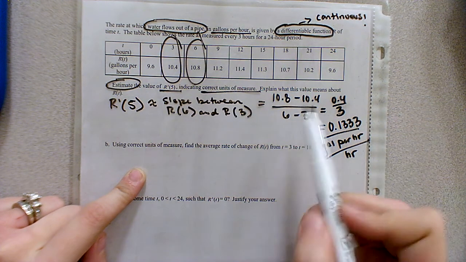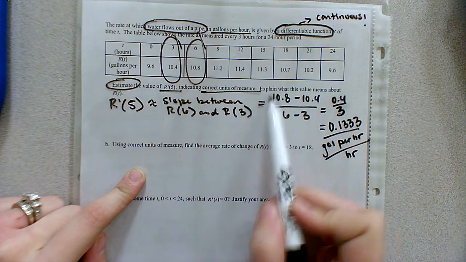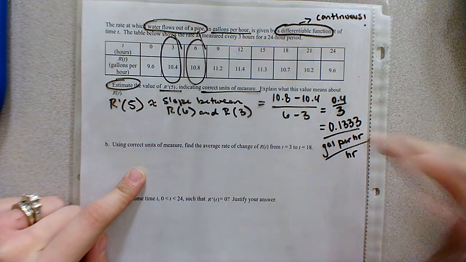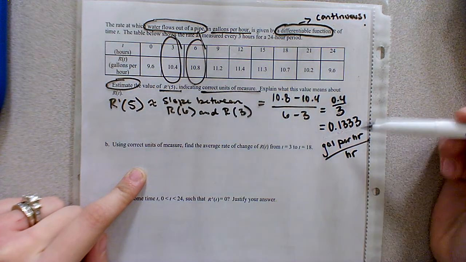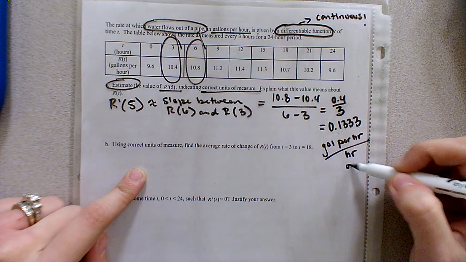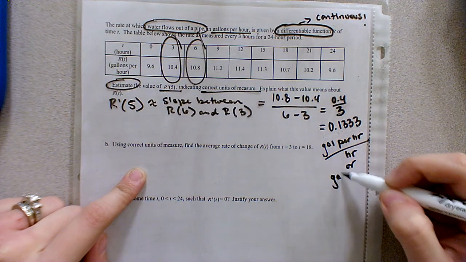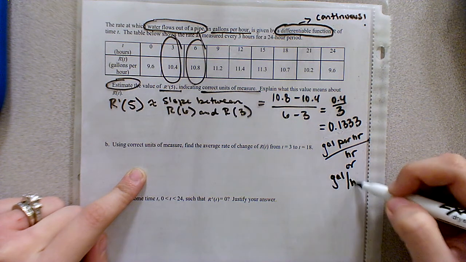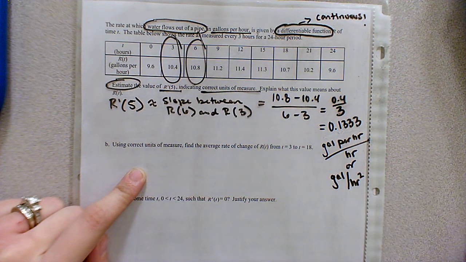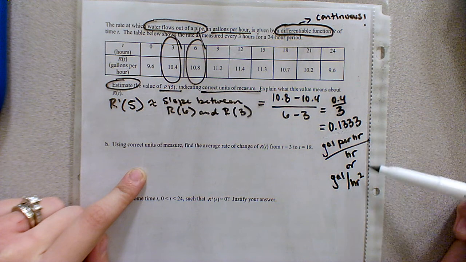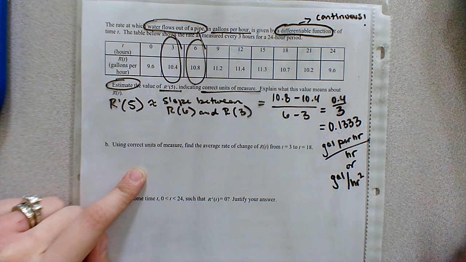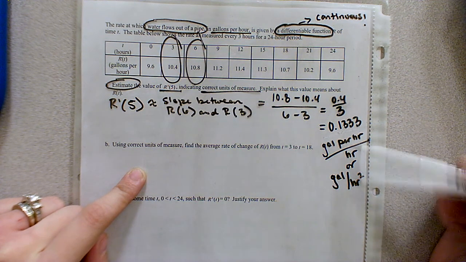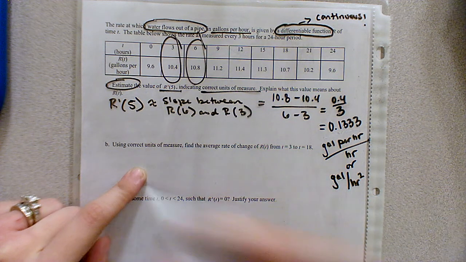The division is essentially taking one unit of measure divided by the other. Some of you might be more familiar with representing this as gallons per hour squared. If you multiply by a reciprocal, you'd see how the hour and hour combine to get hours squared. So either one would be perfectly acceptable.